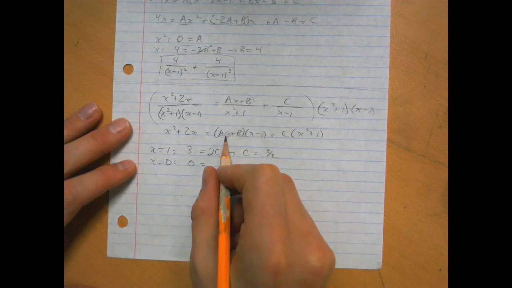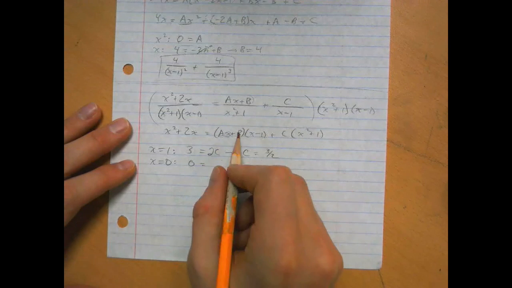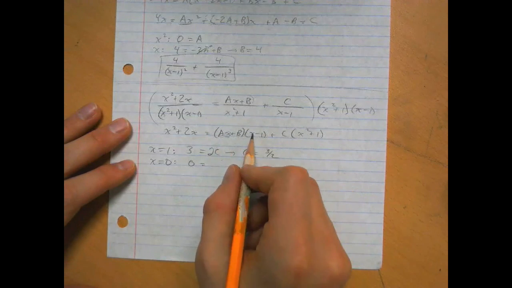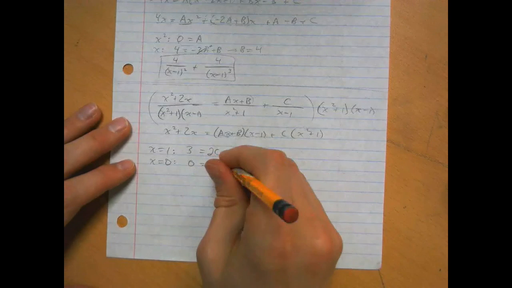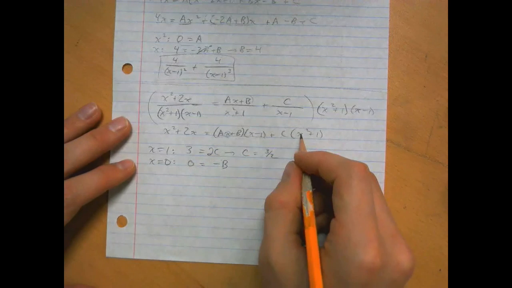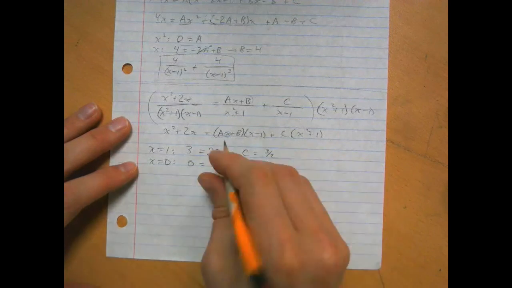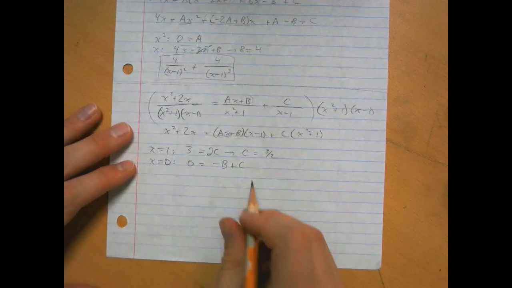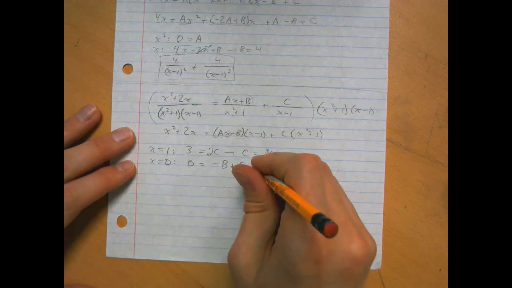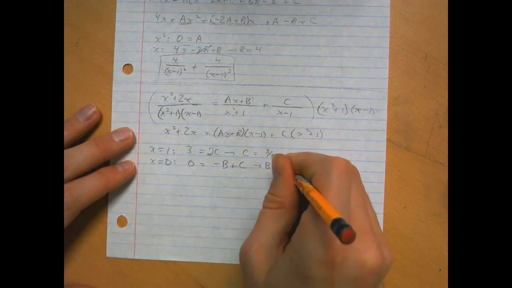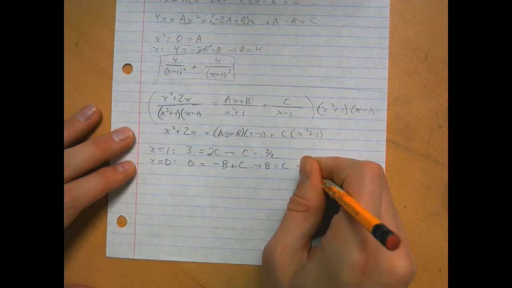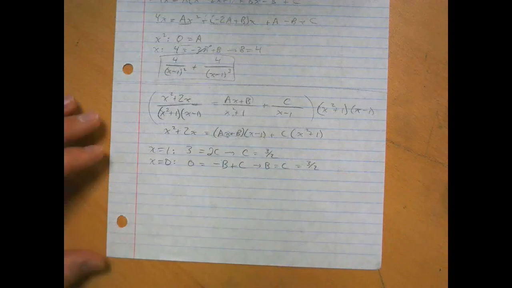On the right side, we have a times 0 plus b times 0 minus 1. So that's just negative 1 times b. And over here, 0 plus 1 is 1 times c. So from this, we get that negative b equals c, and we already know c is 3 halves.